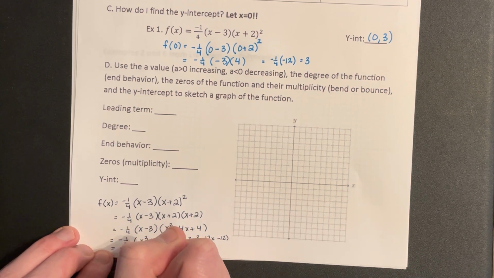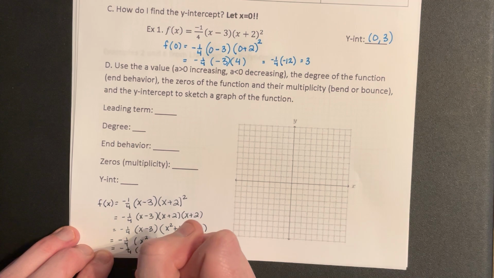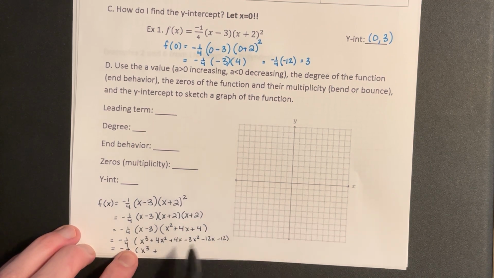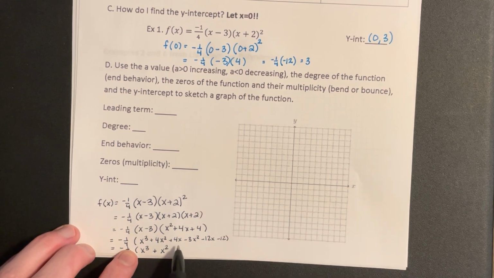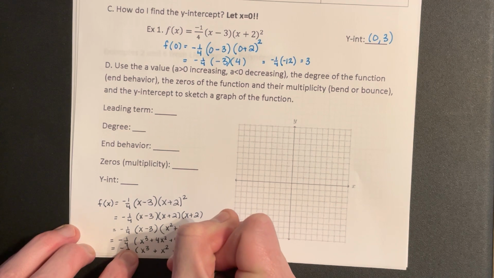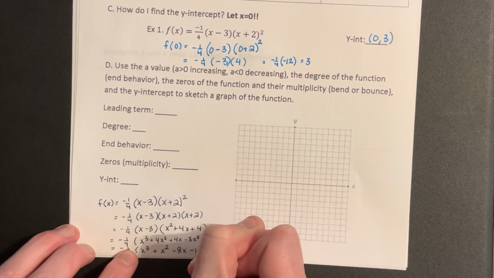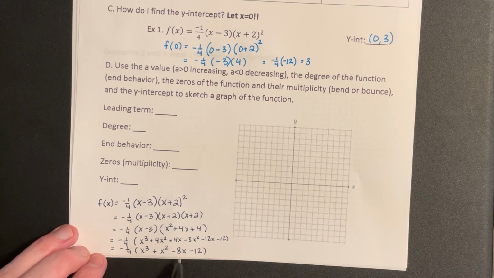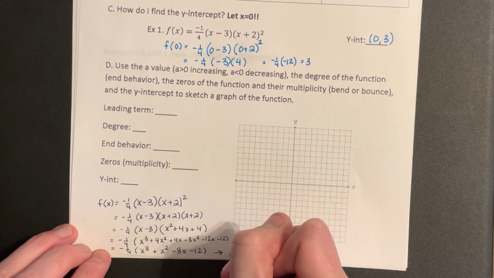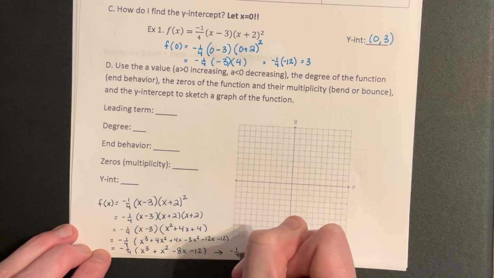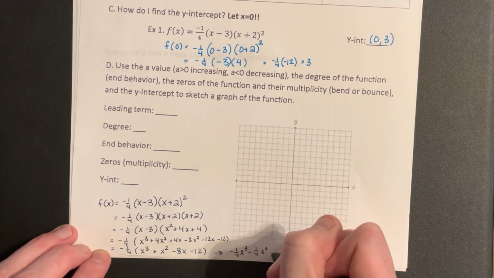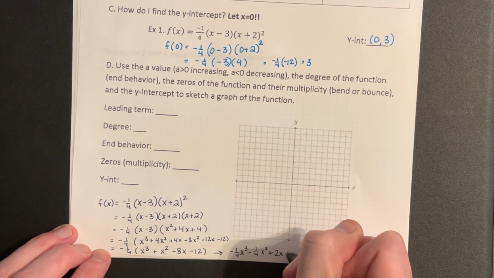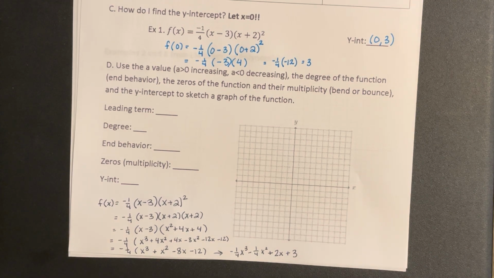I'm going to clean that up before I distribute the negative 1/4, so that's x cubed plus, we have a 4x squared and a negative 3, so that's just 1x squared. 4x minus 12x is negative 8x, and then minus 12. The last thing we would do is distribute that negative 1/4, so it would be negative 1/4 x cubed, negative 1/4 x squared, plus 2x plus 3.